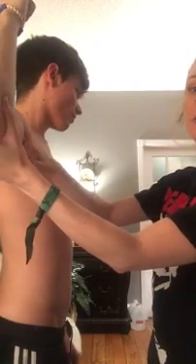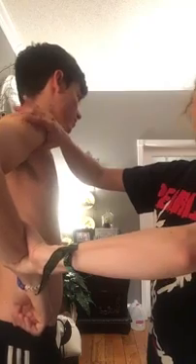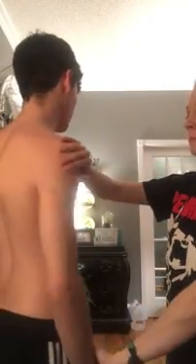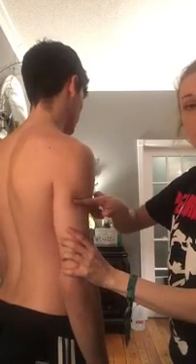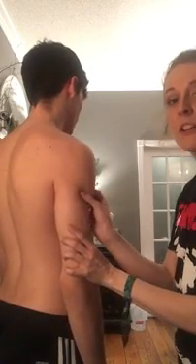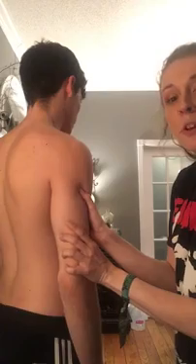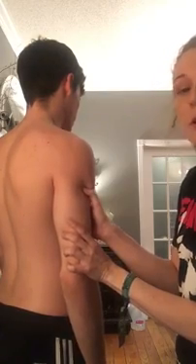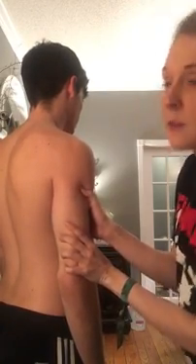On an external rotation, you can reach in and feel the lesser tubercle. On an internal rotation, you can feel the greater tubercle, the knob there on the humerus. Relax for me. Here, you can see pretty good definition right there. That's your deltoid tuberosity. This is where all your deltoid muscles would insert as well. Turn back around for me.